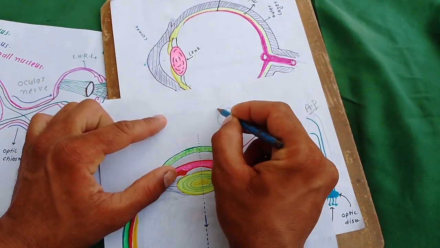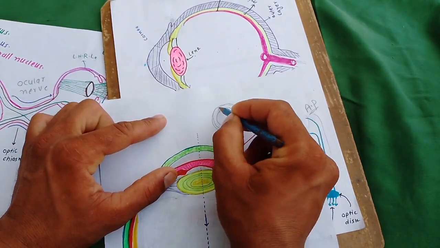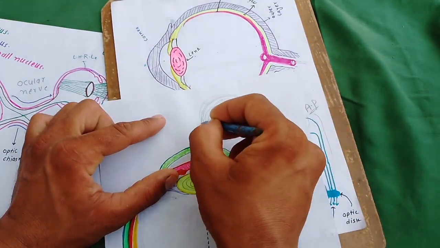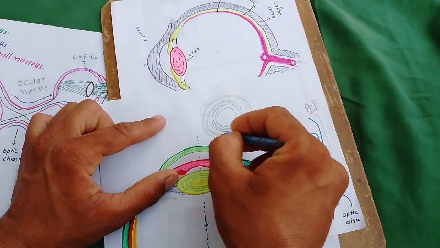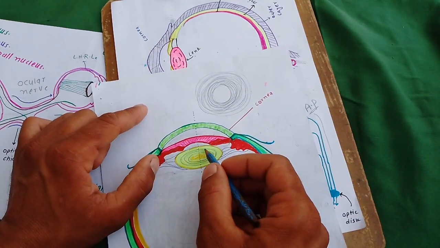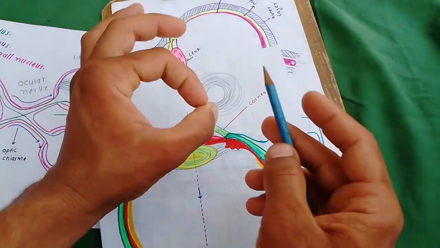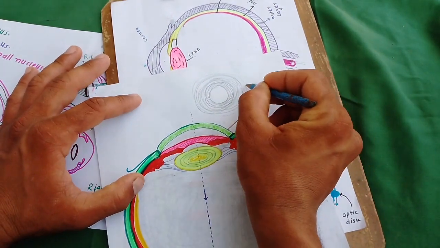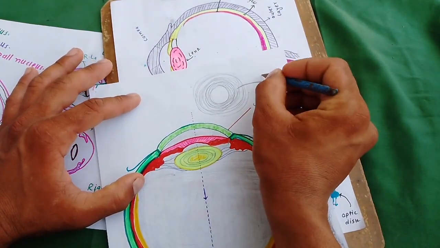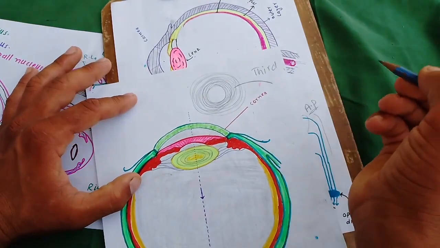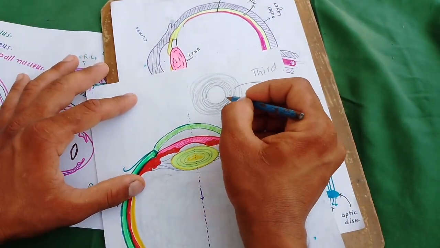Suppose this is the cut section of the iris. When the action potential reaches here by the third cranial nerve, then this muscle contracts.